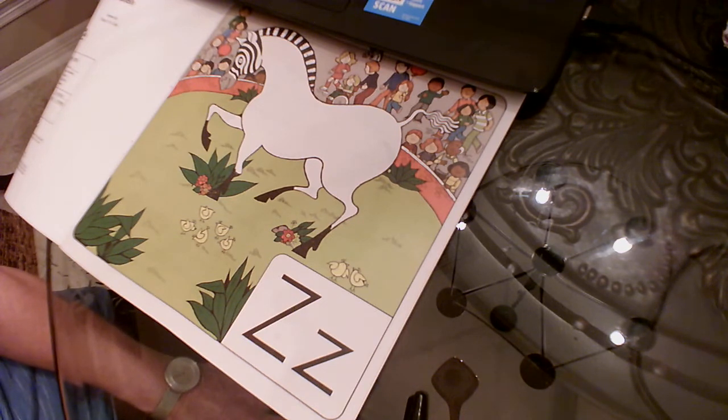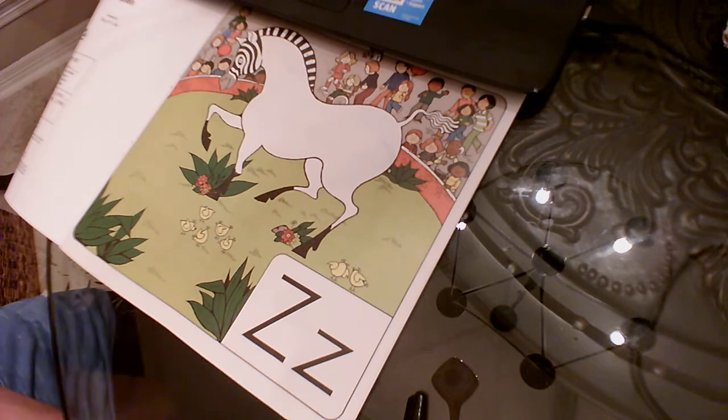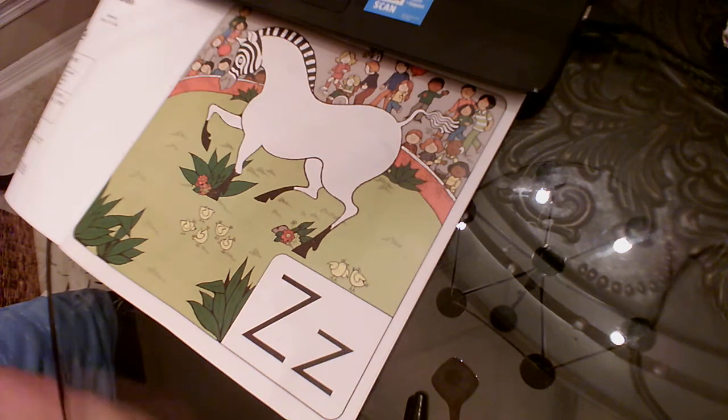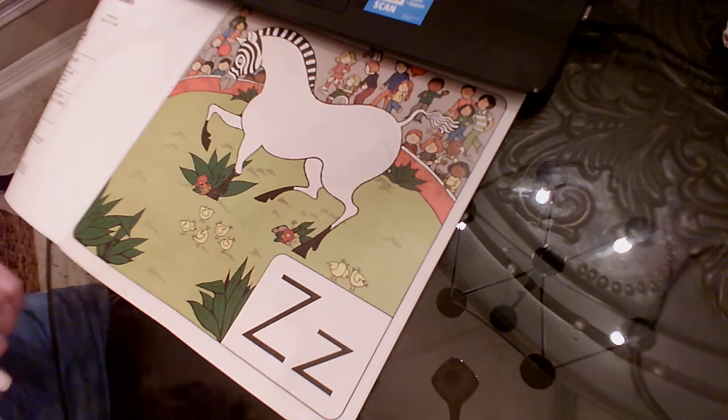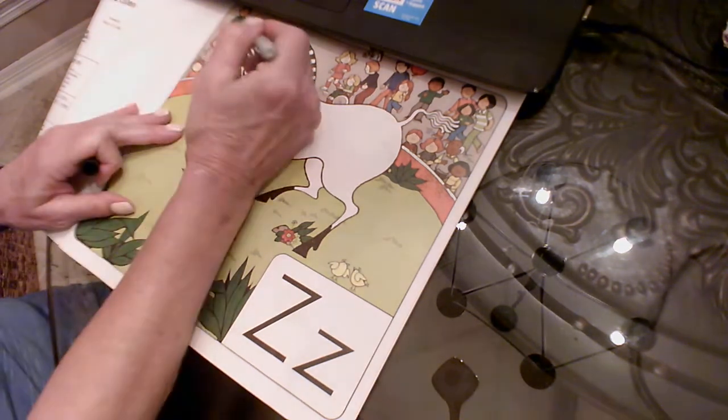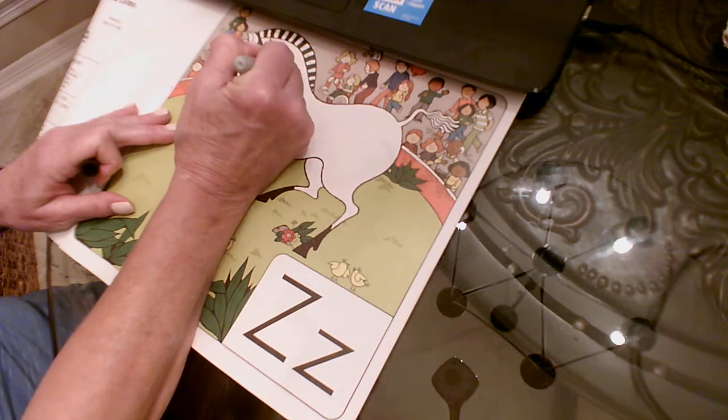Okay, what I want you to do on page 1 is, there's something missing from this zebra. Do you know what it is? Yes, it's the lines on the zebra. So we are going to draw the lines on the zebra. Let's call this zebra Zipple the Zany Zebra. Okay, what I want you to do is take your black crayon and start drawing lines just like that.